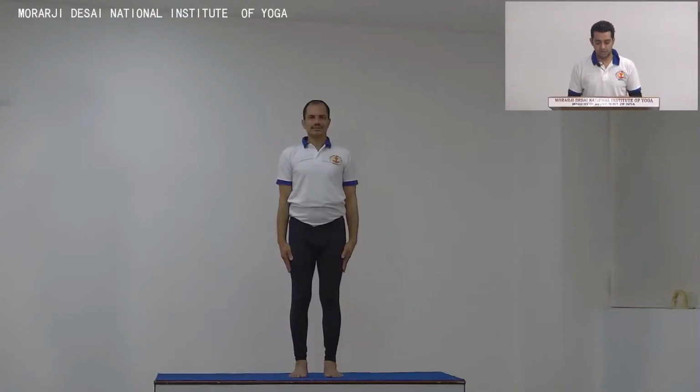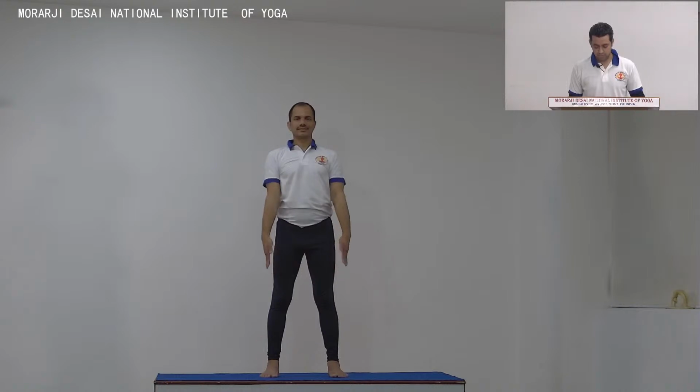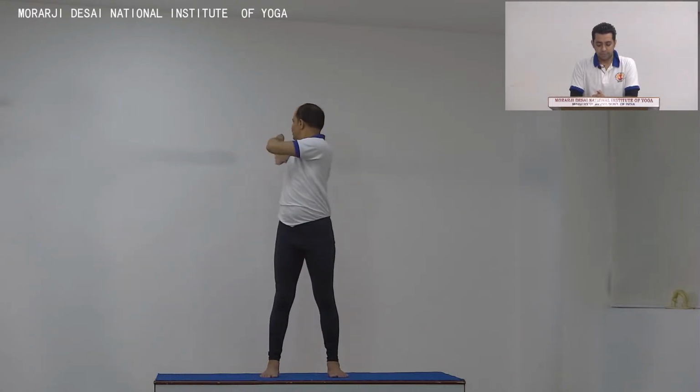Now, next practice, trunk twisting. Once again, open your legs up to the shoulder level. Inhale, raise both the arms from the front up to the shoulder level. Keep the arms parallel and palms facing each other. While exhaling, rotate the trunk to the right so that the left palm is close to the right shoulder. Twist more.